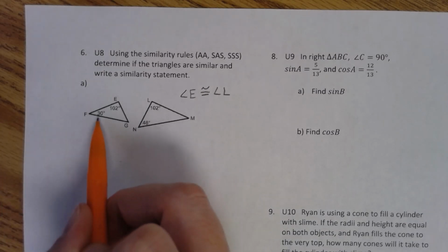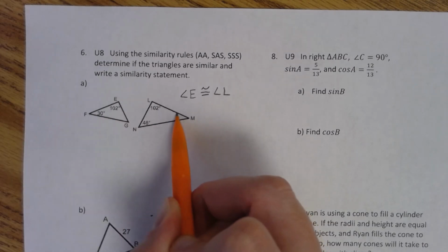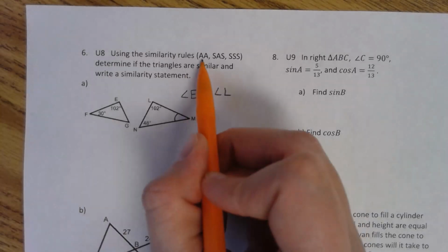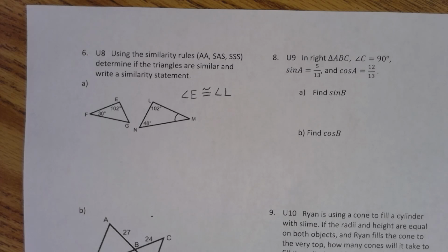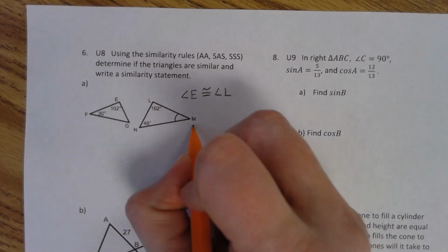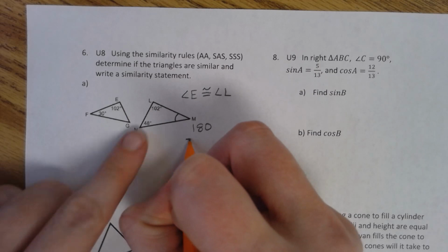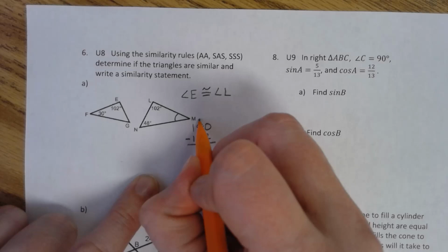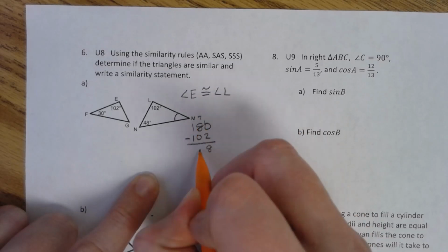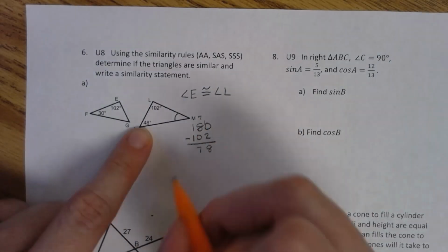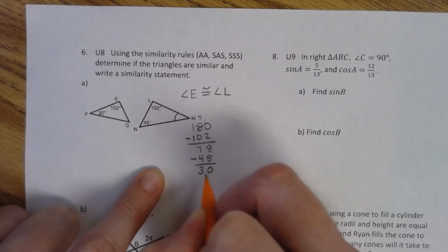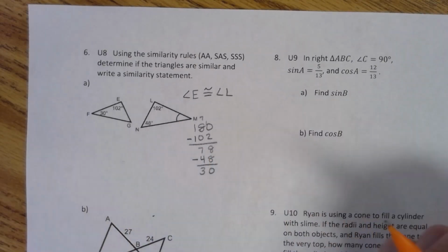We have this angle F, which is 30 degrees. I'm hoping that if we can show that angle M is also 30 degrees, that will be enough to prove it with angle-angle similarity. So let's find the measure of angle M. So 180 minus 102, and then we also want to subtract the 48. That's perfect. That's exactly what we need, is 30 degrees.